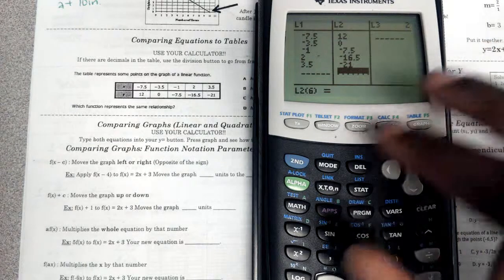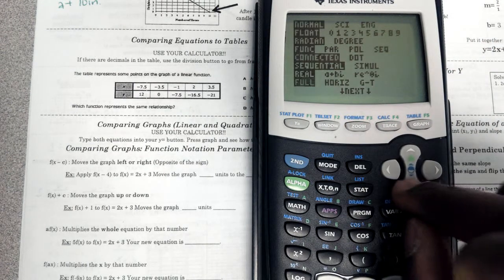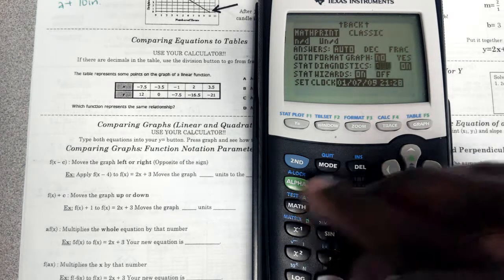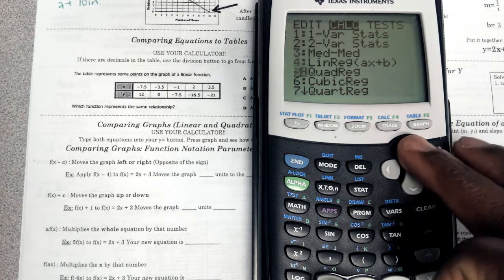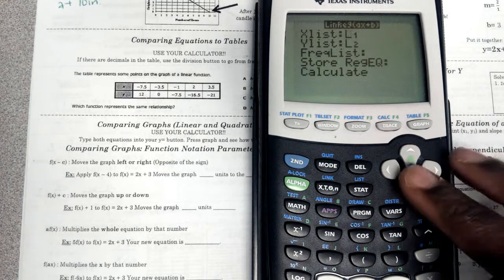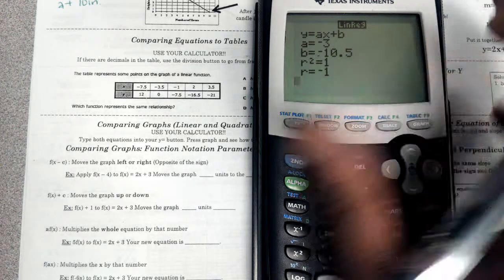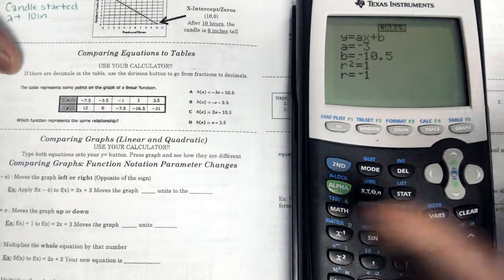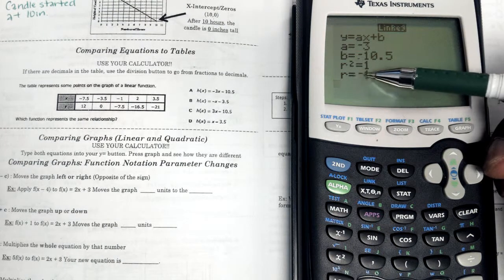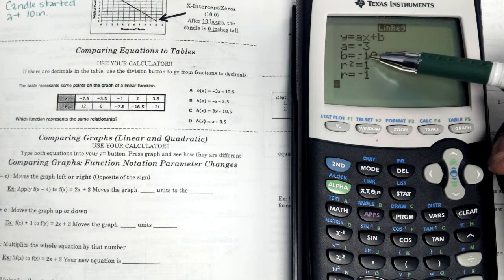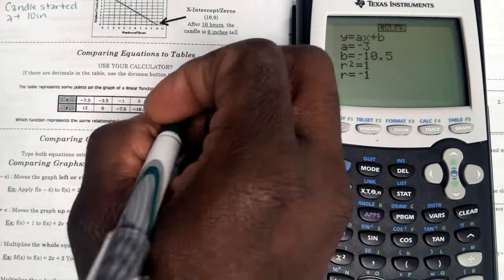Boom. Then I don't think I turned my stat diagnostics on, so I'm going to go check real quick. And I did, so good. So stat, calc, go down to line regression, and then calculate. Then we get all of our information here. So this is a strong negative correlation. Our r value is -1. Y-intercept is -10.5. Slope is -3, so it is A.